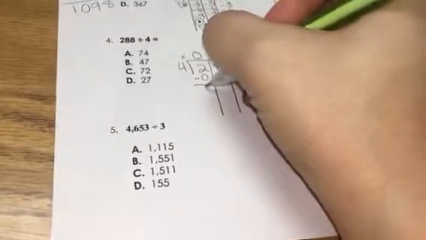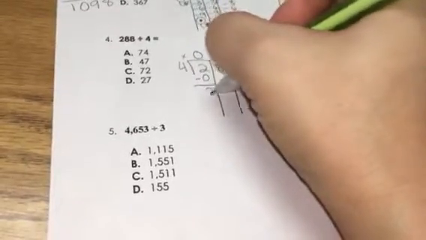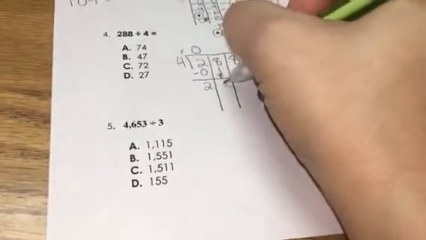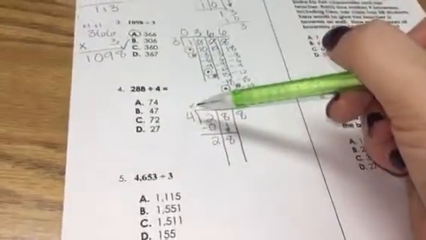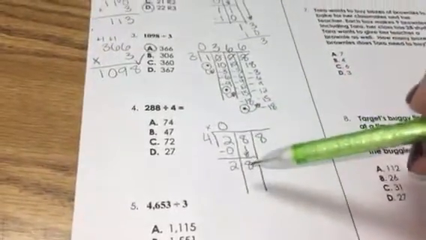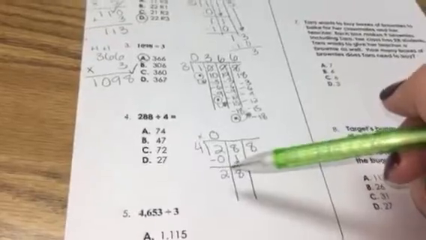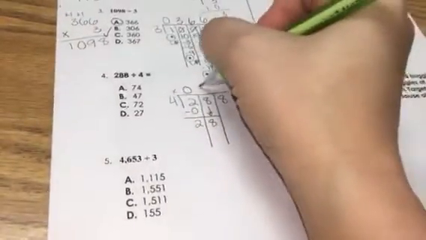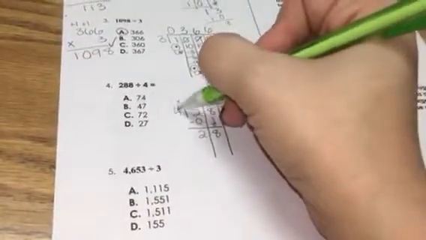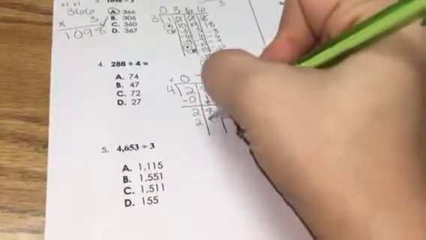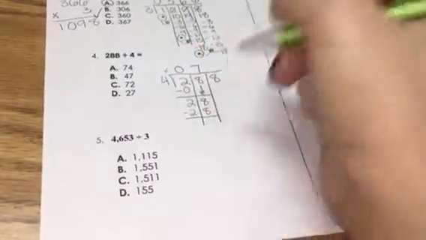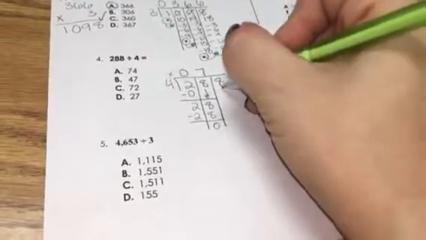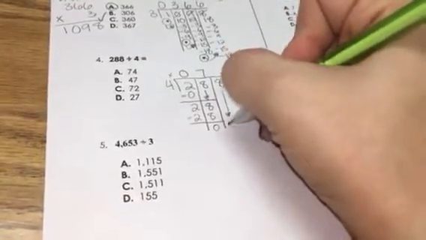2 minus 0 is 2. And then bring down our 8. Now I need to ask myself, how many times can 4 go into 28? Well, I know that 4 times 7 is 28, so I'm going to write a 7. 4 times 7 is 28. I'm going to subtract. 28 minus 28 is 0, and then bring down my 8.